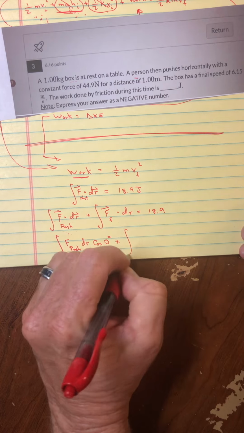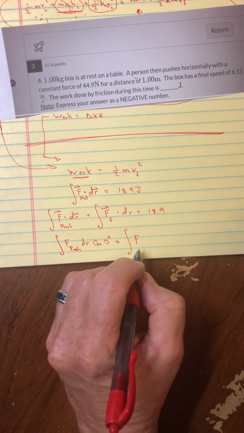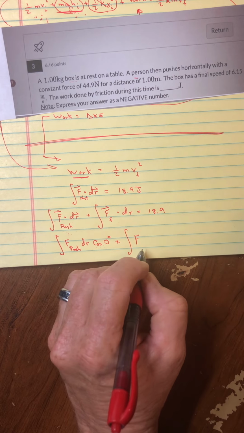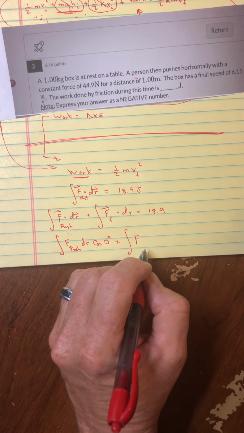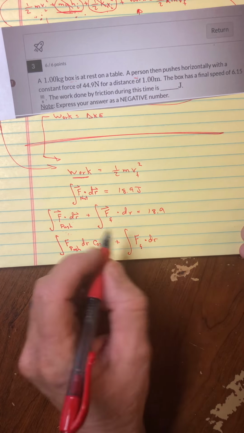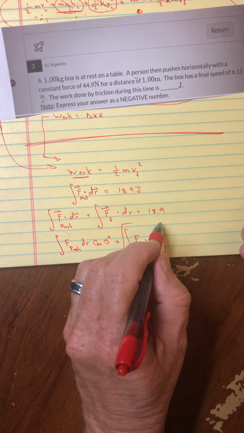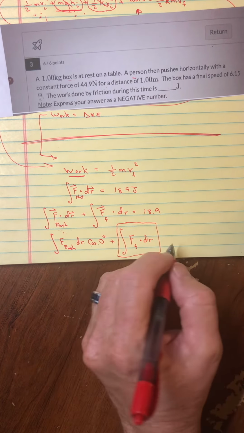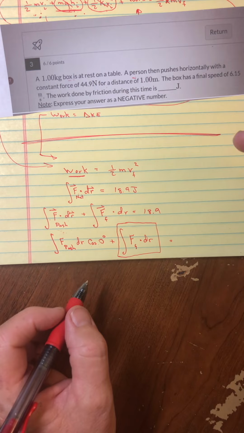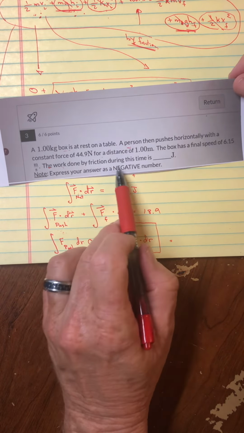Whereas this one, this is the force of friction. And actually, I don't even know if I should even do the dot product here, because this whole term right here is what the question's after. It's after how much work is done by friction.